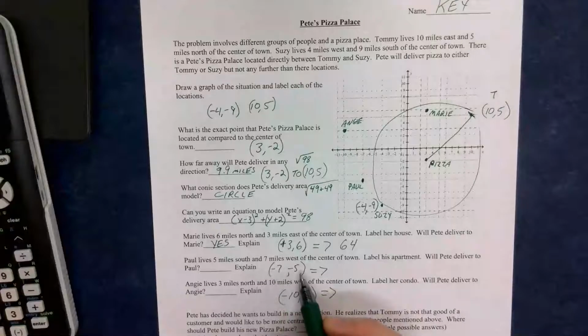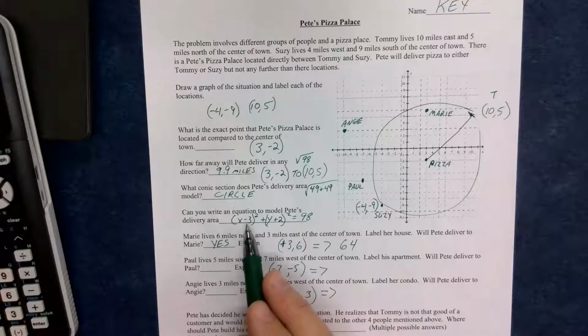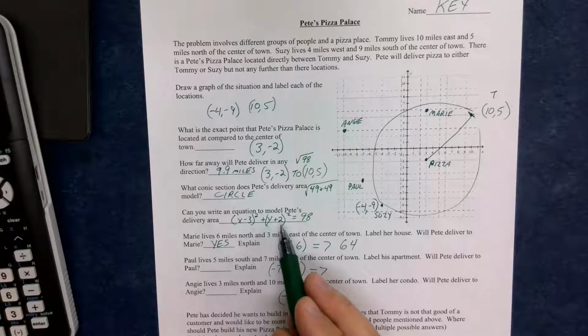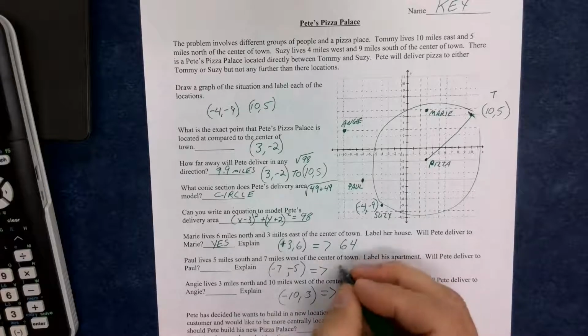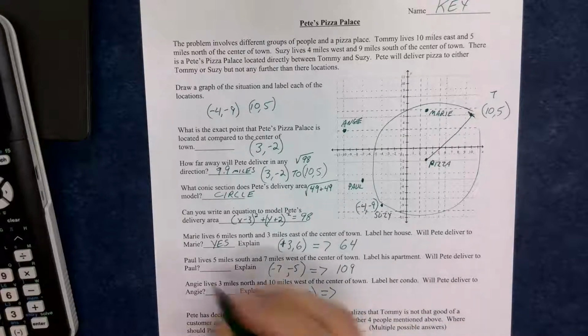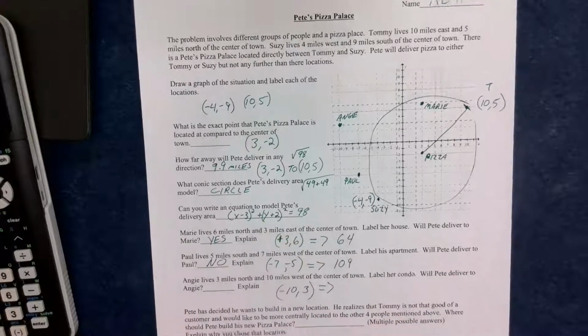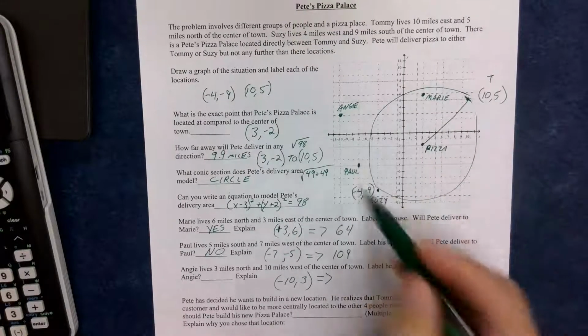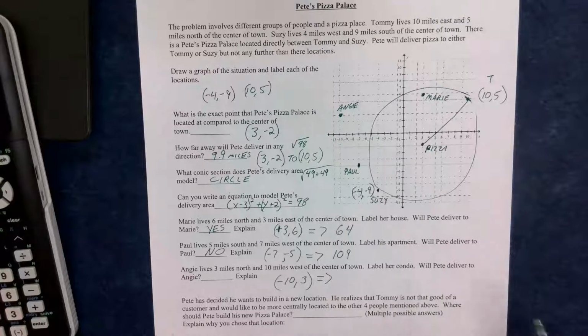(-7, -5): -7 minus 3 is -10, squared is 100. -5 plus 2 is -3, squared is 9. That's 109. So that's a no. That's outside the circle. And it even looks like it on my drawing, but again, I wasn't drawing perfectly to scale as I went around here.